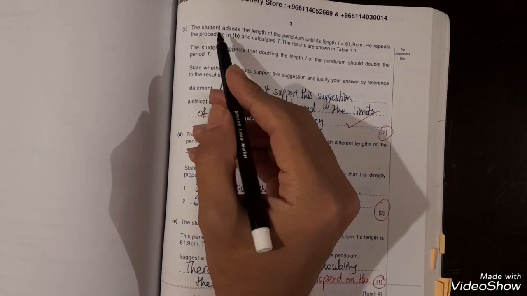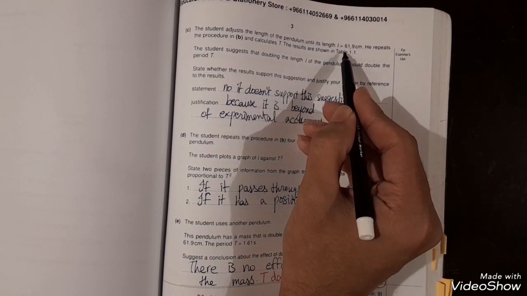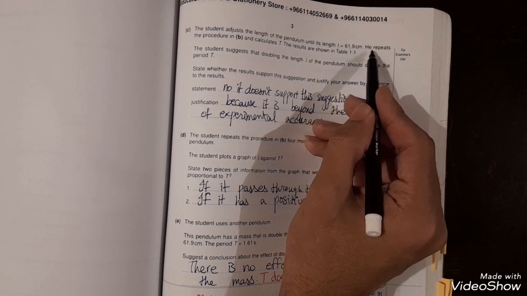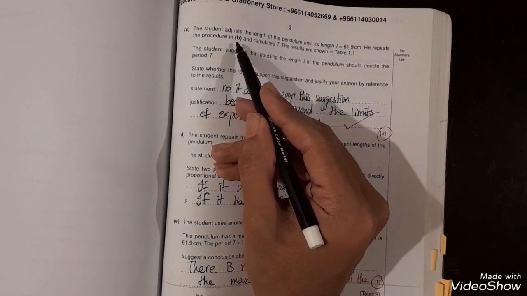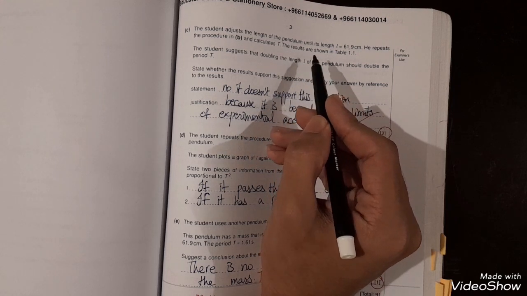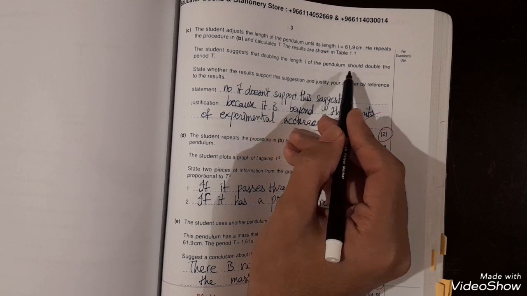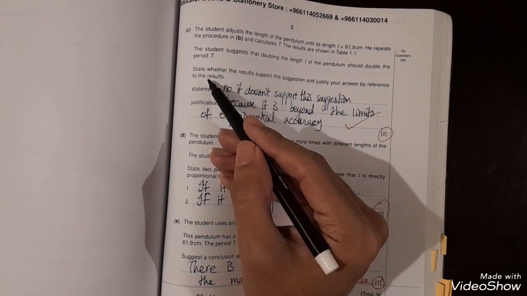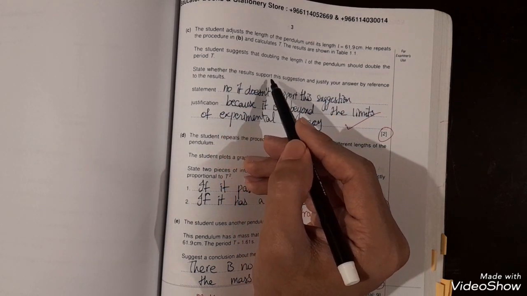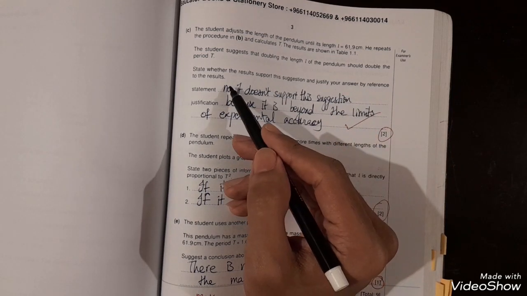Part C states the student adjusts the length of the pendulum until its length L is equal to 61.9 centimeter. He repeats the procedure in B and calculates the T. The results are shown in table 1.1. The student suggested that doubling the length L of the pendulum should create double the time period. State whether the result supports this suggestion and justify your answer by reference to the results.